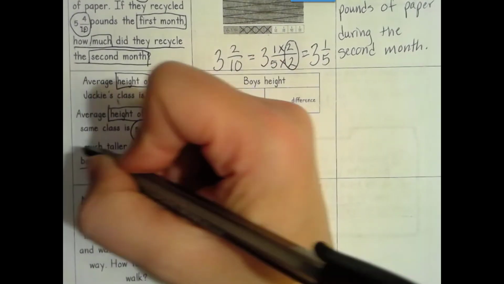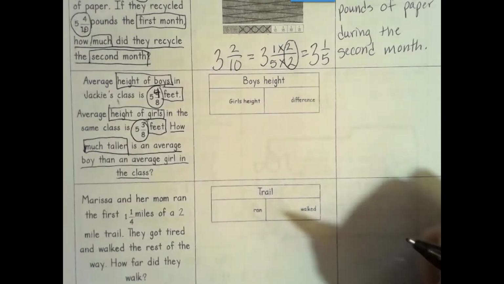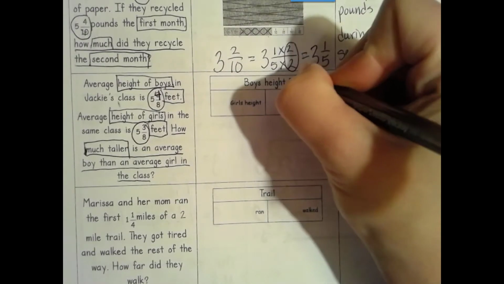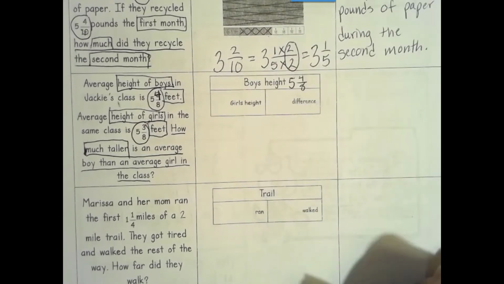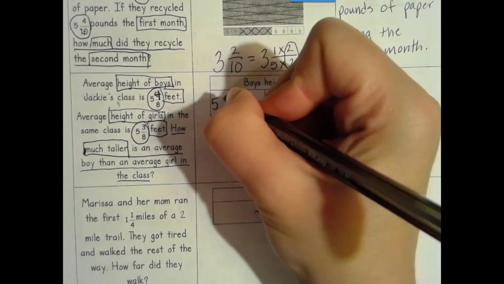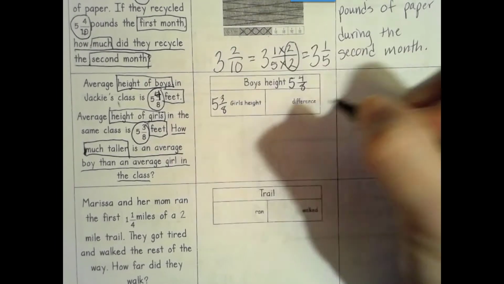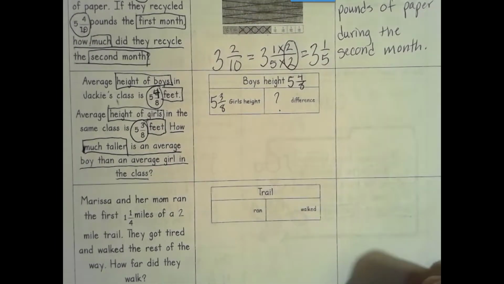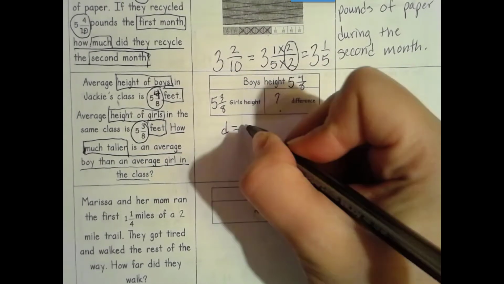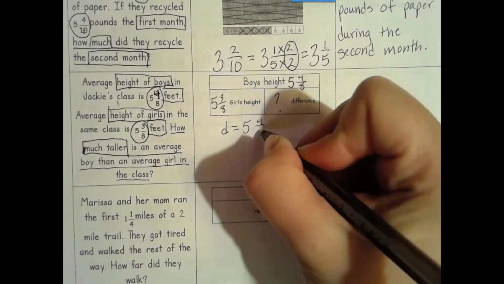So we now want to know how much taller. So the boy's height is 5 4/8. The girls are 5 3/8. But we don't know the difference. That's what we're trying to find. So to find our difference between the two heights, we subtract.